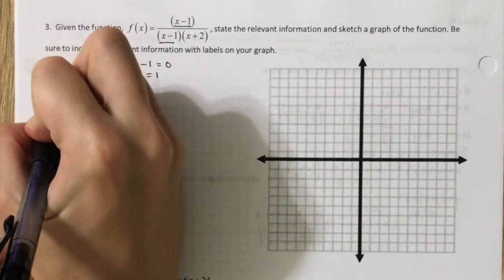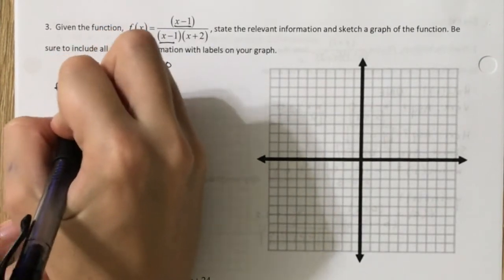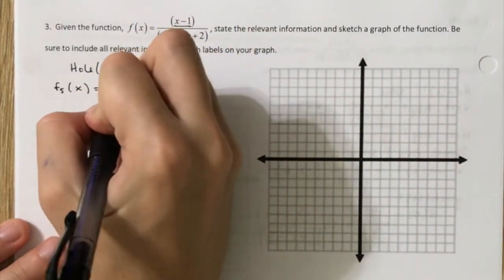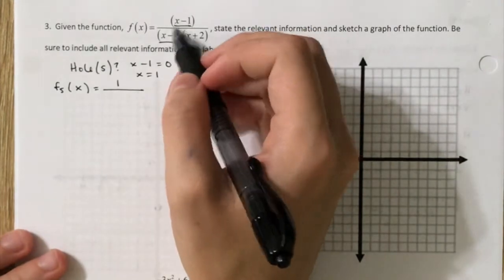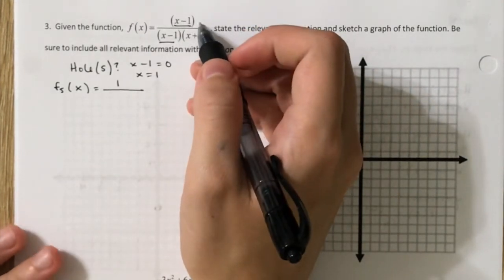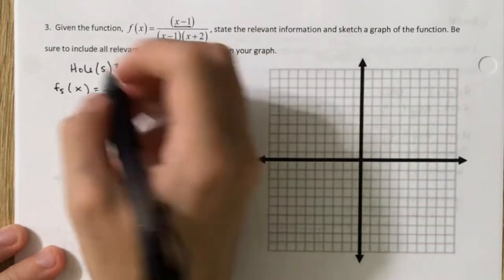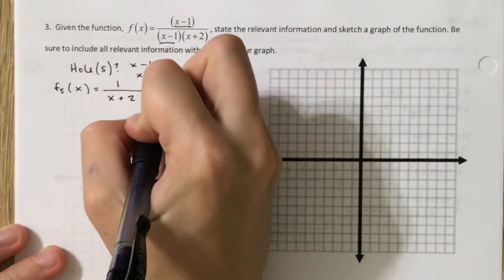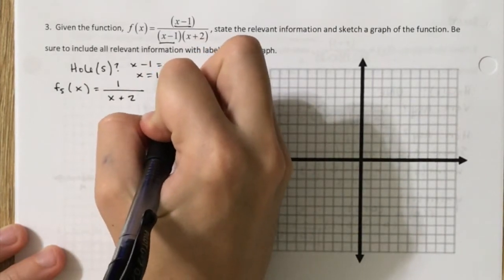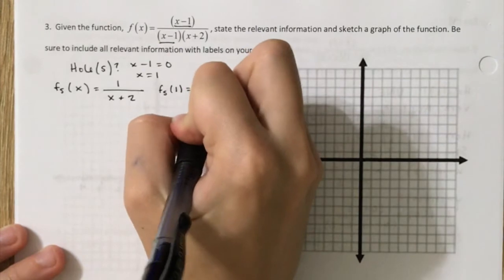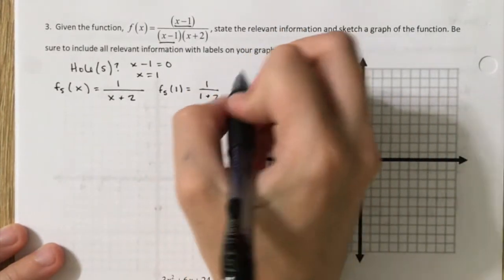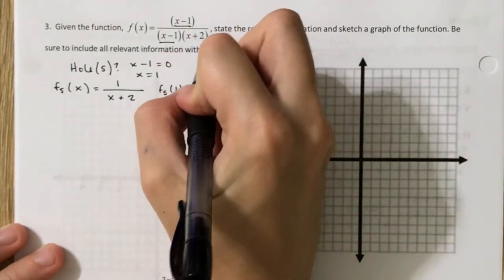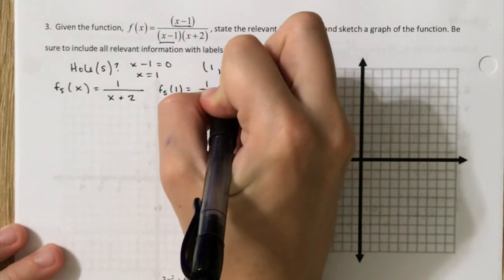So, right, the simplified function we call f sub s of x. We just remove these factors. When I remove it from the top, I'm left with 1. If I cancel out a factor here, I would be left with 1. So we have 1 on top over the x plus 2 that is left underneath. So f sub s of 1 is 1 over 1 plus 2, which gives us 1/3, meaning we have a hole at (1, 1/3).